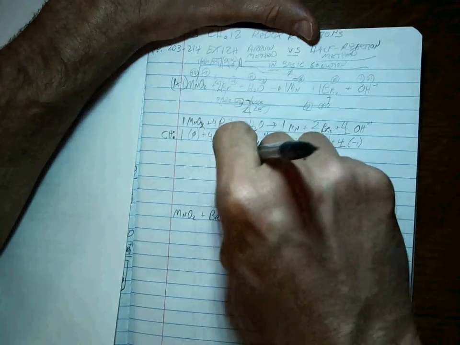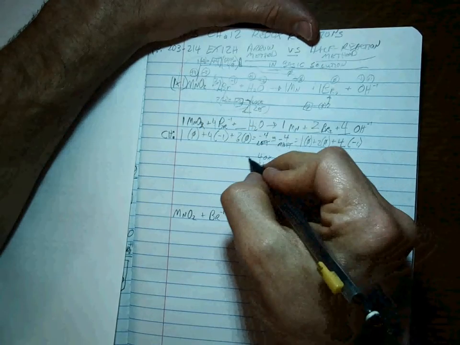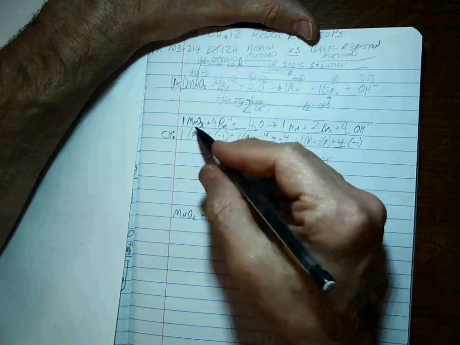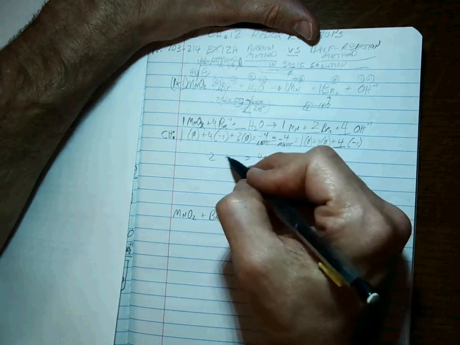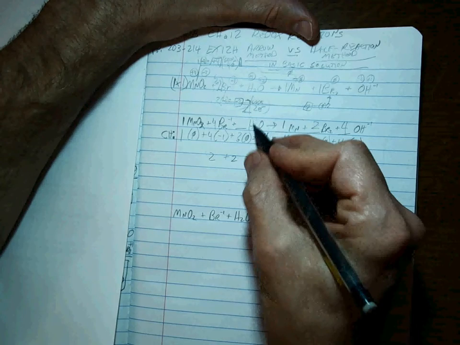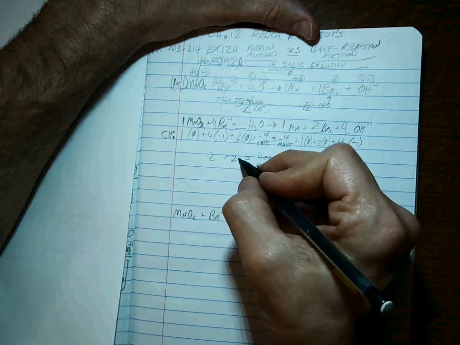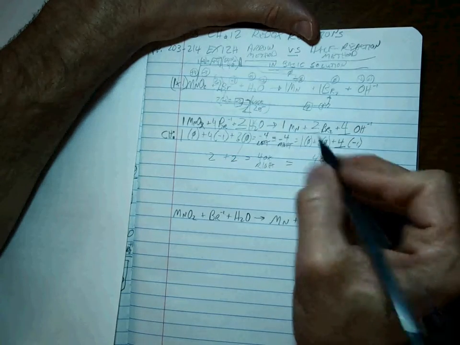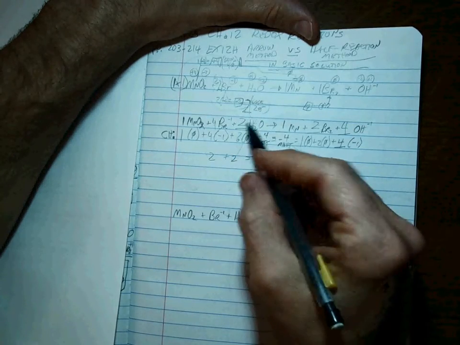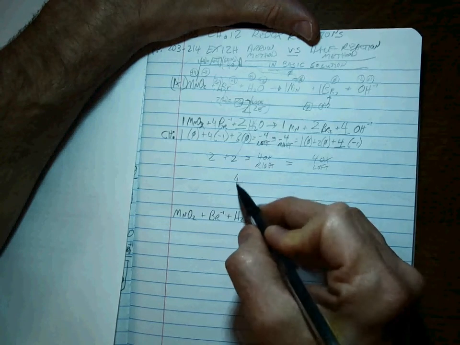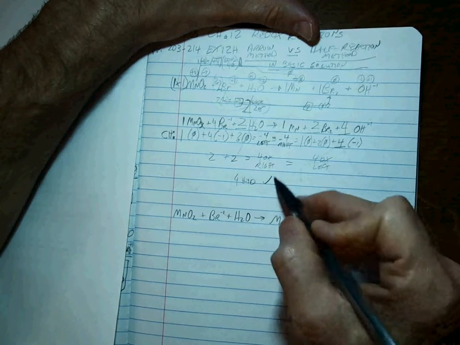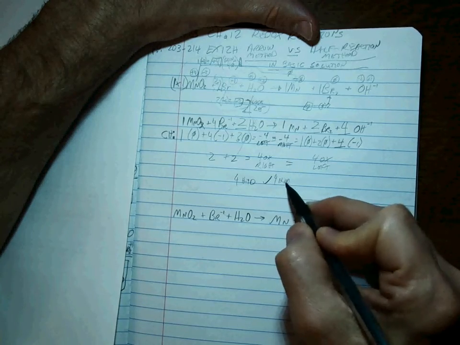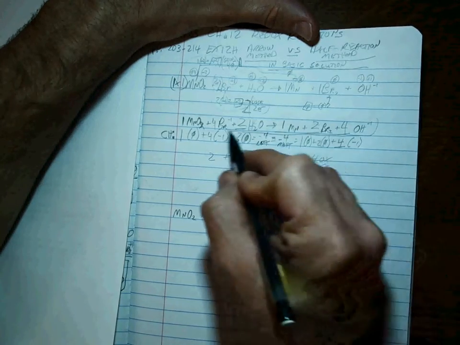Well, how do you get 4 oxygens on the right here? You got 2 oxygens from this, none from here. So you need 2 oxygens from the waters, right? That means 2. And if there's 2 waters, that's a total of 4 hydrogens. Checks out with 4 hydrogens. And we're done. That's the balanced equation.